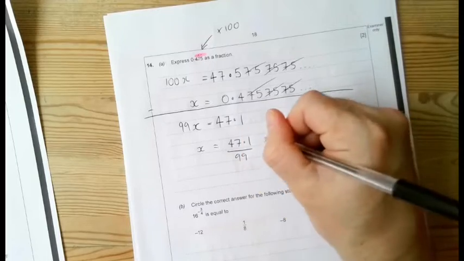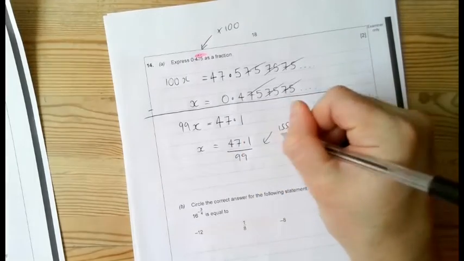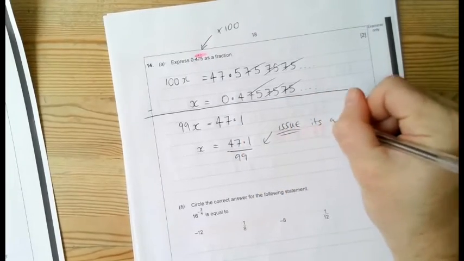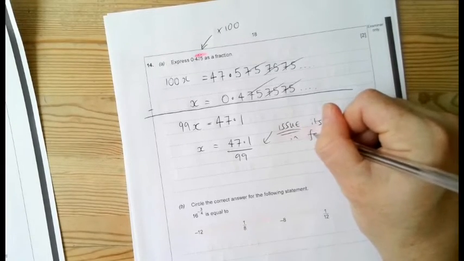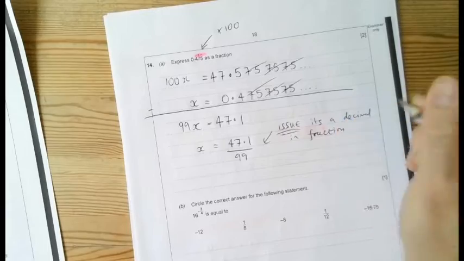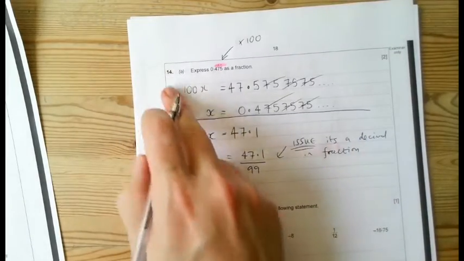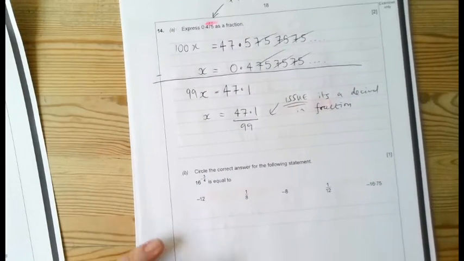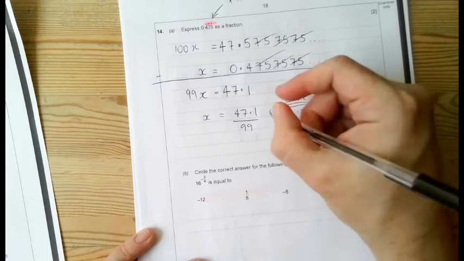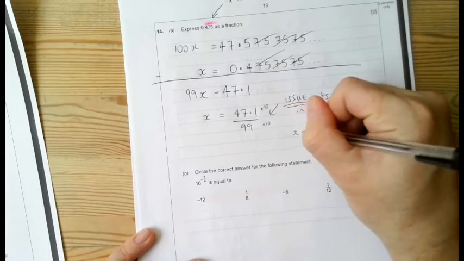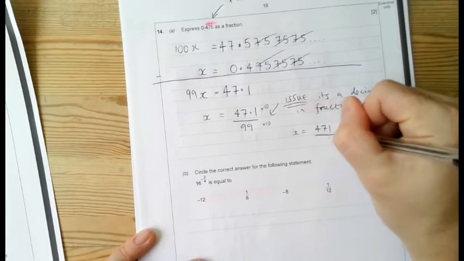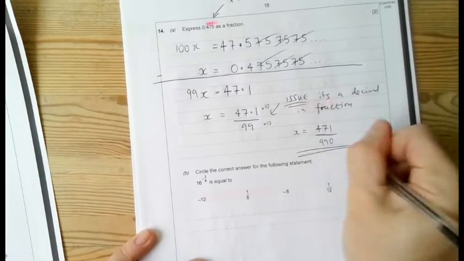Now, one issue here. The issue is, it's a decimal in a fraction. Well, they're separate things, so I can't do that. Okay? So what some teachers do is they say, well, let's do 10x and 1000x and work out where they all cancel out to have no remainders at all. All I do is I say, well, if it's got a decimal, times that by 10 and times that by 10. So x is going to equal 471 over 990, and you're done.